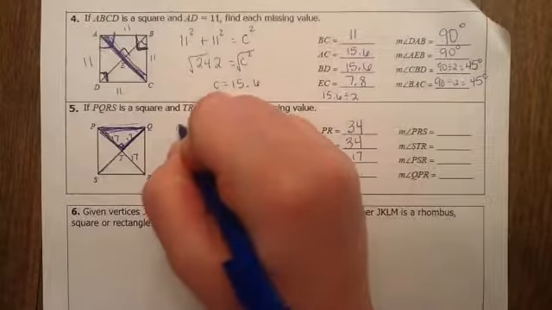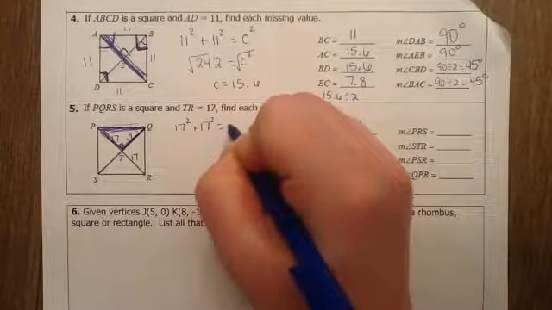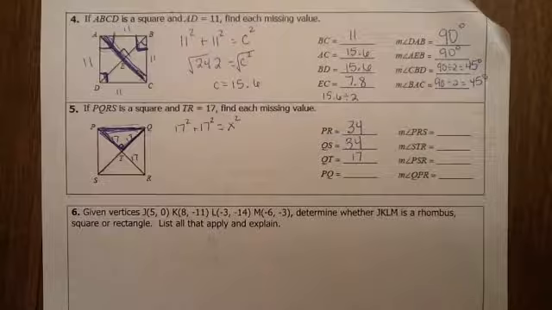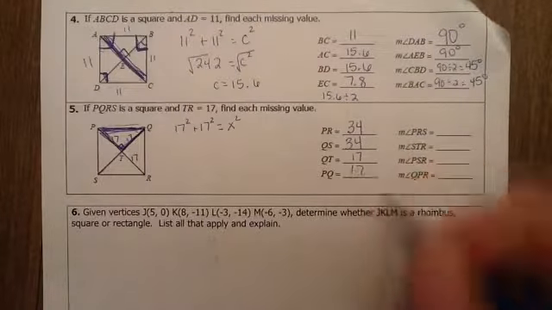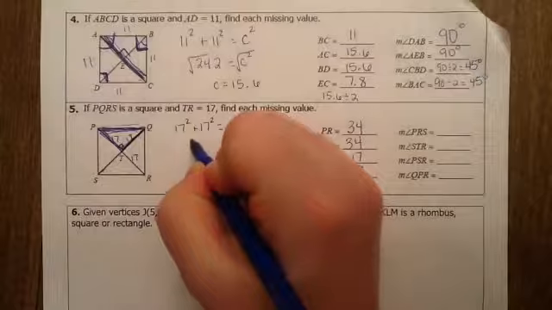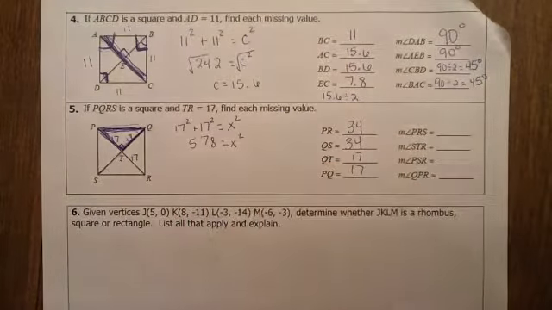Pythagorean theorem. Side squared plus side squared equals that slant or diagonal squared. So 17 squared plus 17 squared is 578. And how do I get rid of a square?